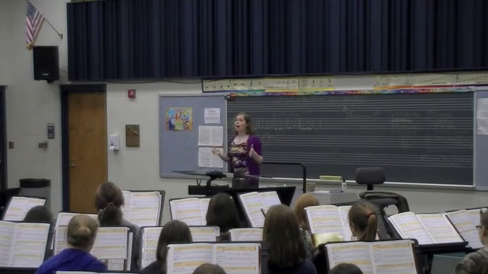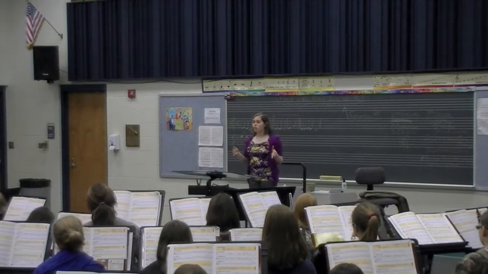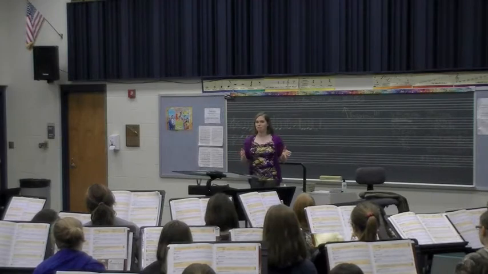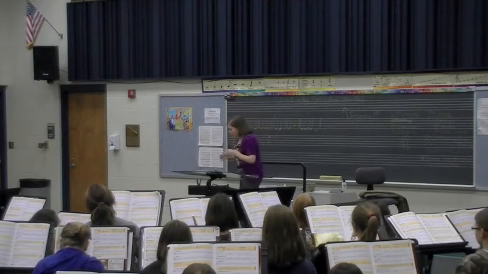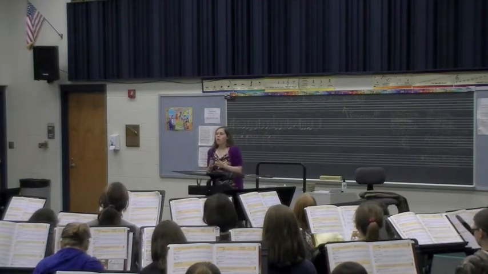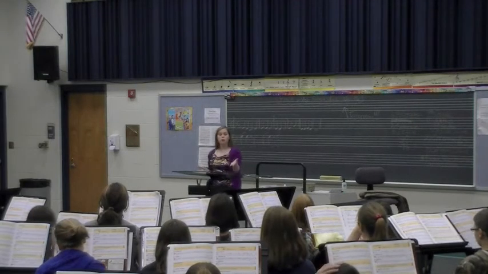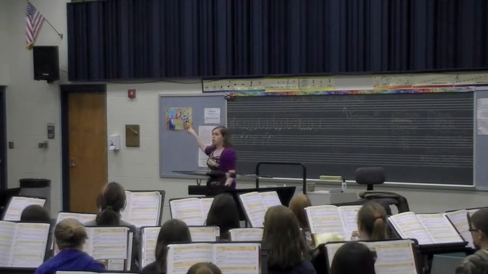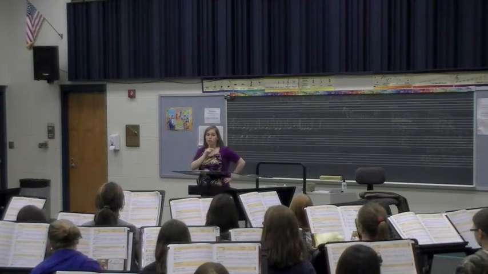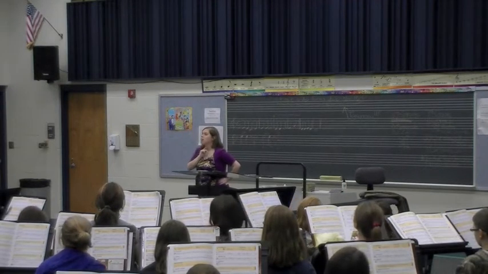We learned about ties yesterday. Now we're going to learn about the dotted half notes. Mr. Elliott talked about yesterday how we don't have a note yet that represents 3 beats. So that's why we have the tie, the half note tied to a quarter note. But there is a note that represents 3 beats. It's called the dotted half note.